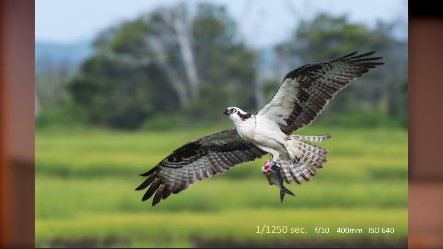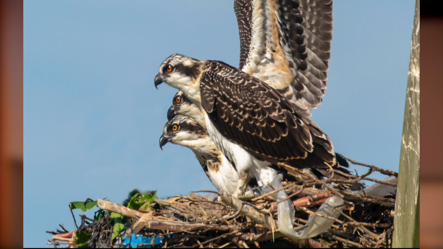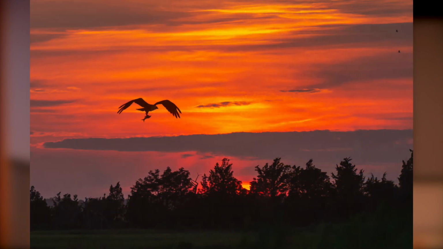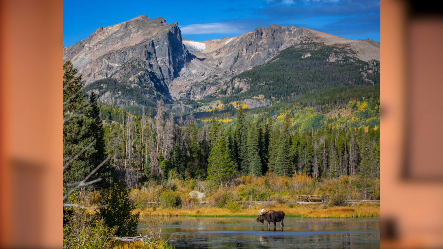And then osprey, these were kind of my gateway bird for photography. So helping to build the nest. And they had 3 chicks. You can see in this case the juveniles have orange eyes versus the yellow ones of the adults. But this took a while for them to cooperate and kind of get it all together and look in the same direction. And then at sunset, coming in with dinner.